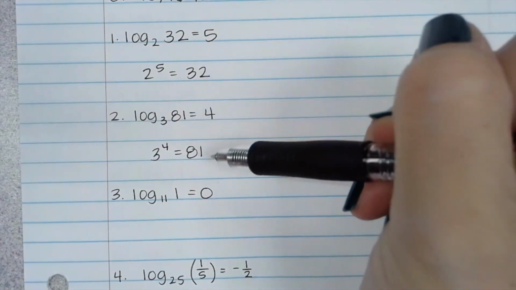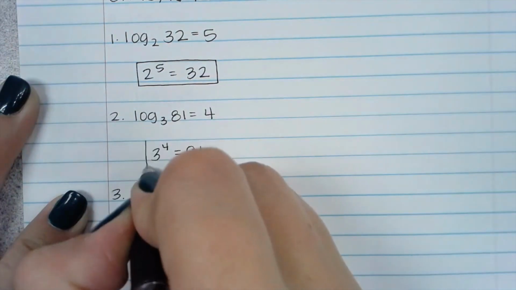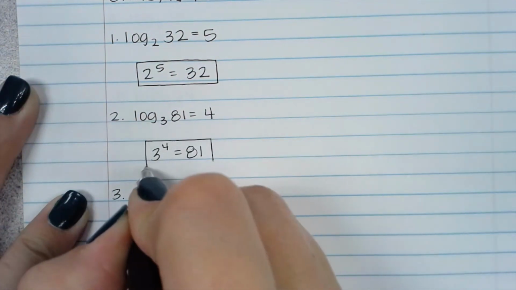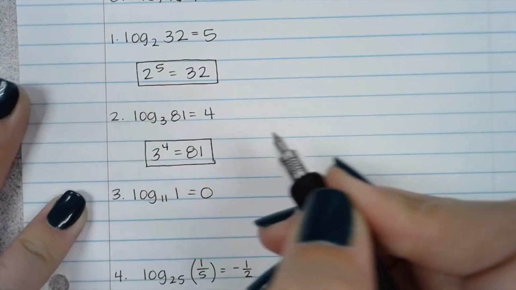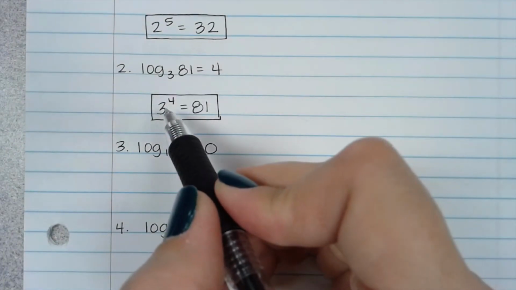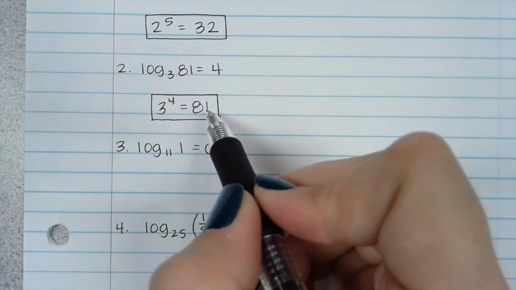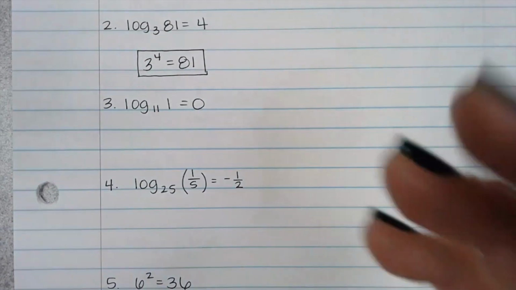Notice that these answers to the questions that you're getting are true. So these equations are true equations. 2 to the 5th does equal 32. 3 to the 4th does equal 81. But just because it's a true equation doesn't mean that you wrote it the right way. You want to make sure that you write it in the right order. So the base stays the base. Logs equal exponents. So this becomes the exponent. And then this number goes over here on the other side of the equal sign.